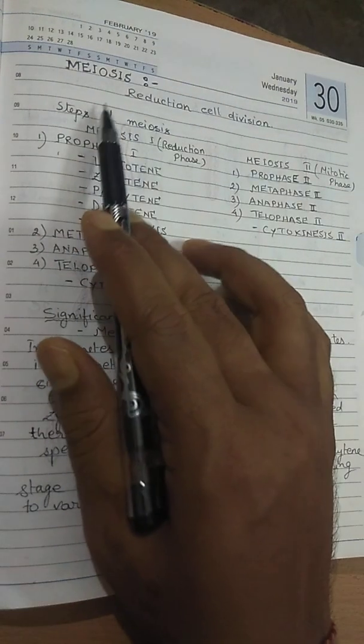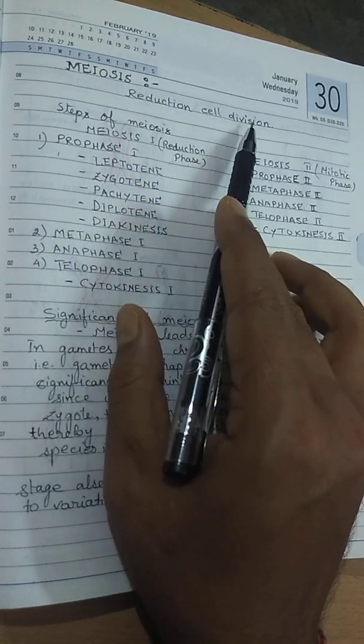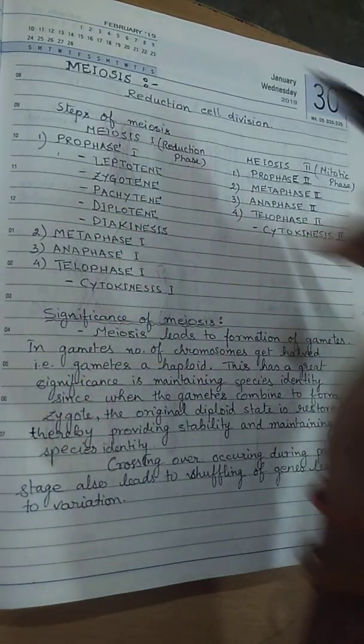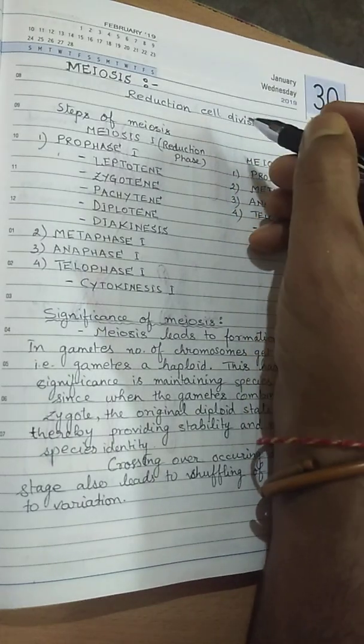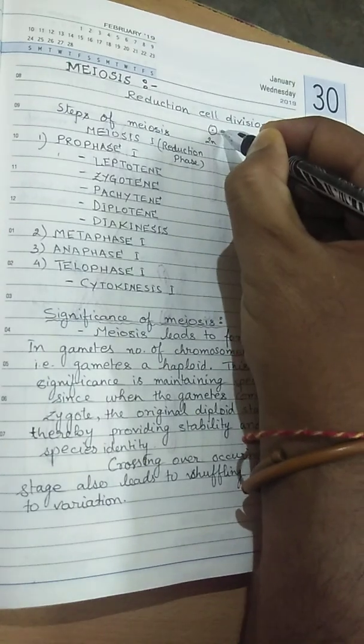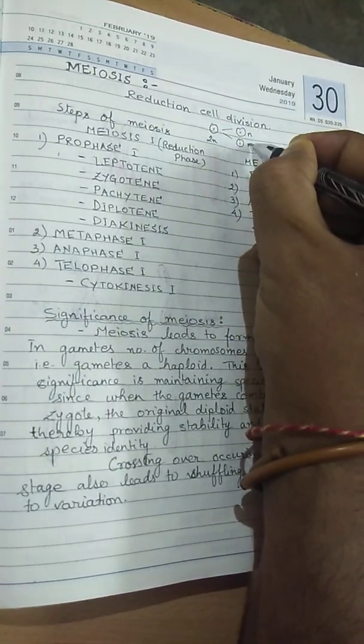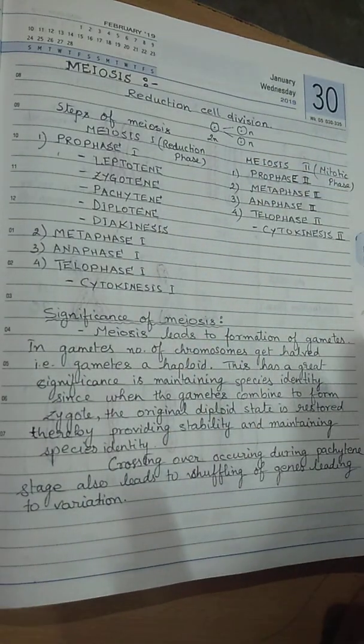So what is basically meiosis? Meiosis is called reduction cell division. Now why is it called reduction cell division? Because here the chromosome number becomes halved. So if you begin with a cell which is diploid, you will end up getting two cells which have half the number of chromosomes. That's why it is called reduction cell division.